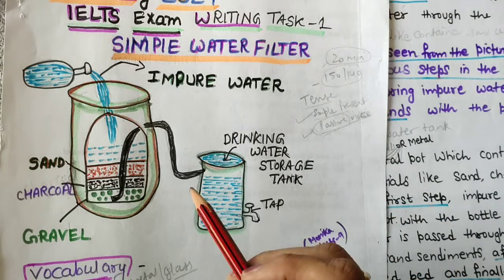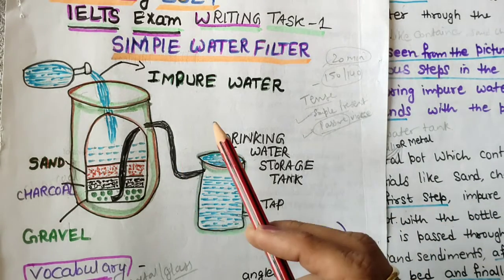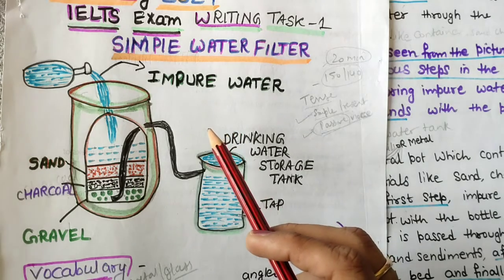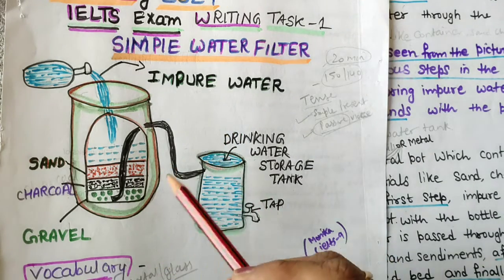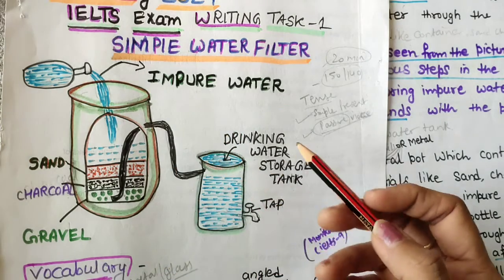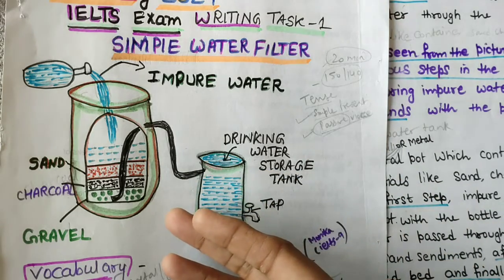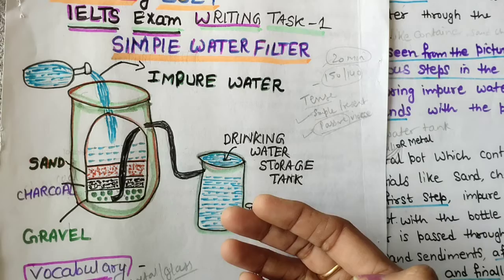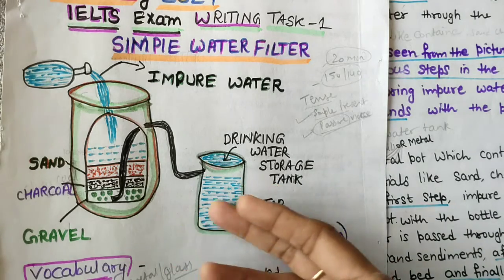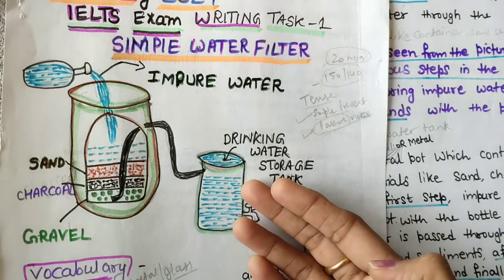So I will be telling you how to write IELTS Writing Task 1 process kind of diagram, how to start, what kind of vocabulary we can use in writing. Some students will say we can't write more than 120 or 130 words for this process diagram. That doesn't matter.